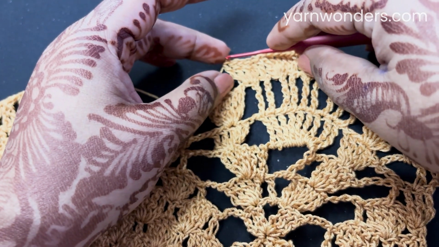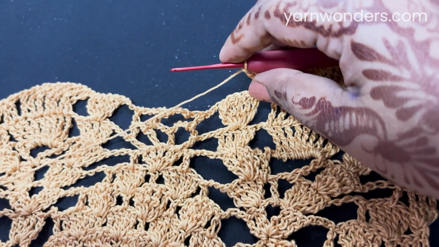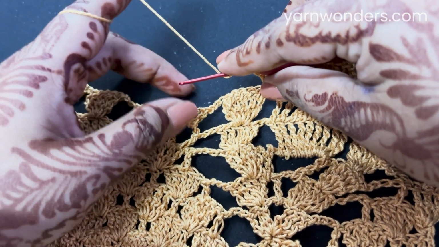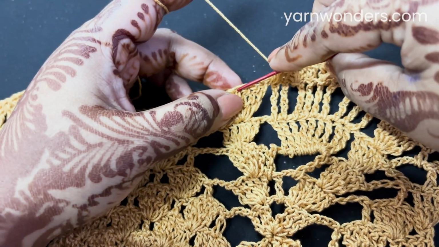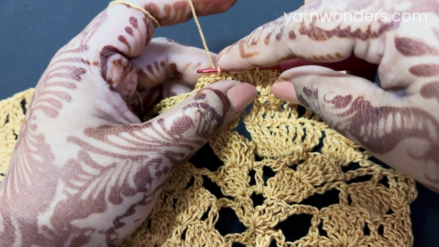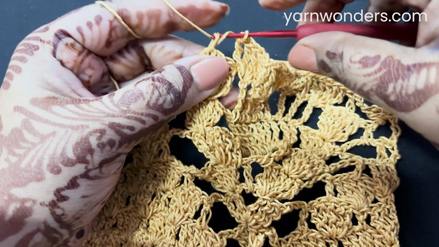Now make 1 double crochet on top of this shell stitch.